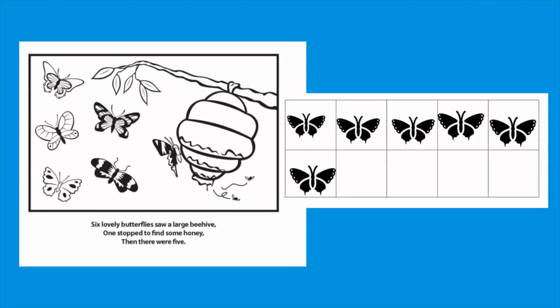6 lovely butterflies saw a large beehive. One stopped to find some honey. Then there were 5. What do we know about 5? How can you describe 5 on a 10 frame? I have 6. One butterfly is going to stop at the beehive. Oh, look at that butterfly flying crazy to the beehive. I now have 5. There are 5 butterflies. 5 butterflies fill the whole top row on a 10 frame.